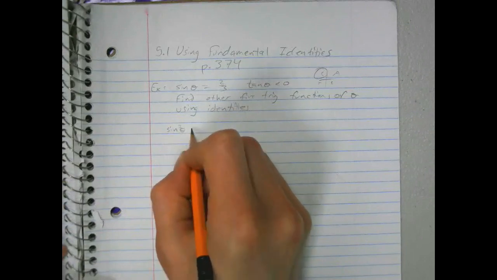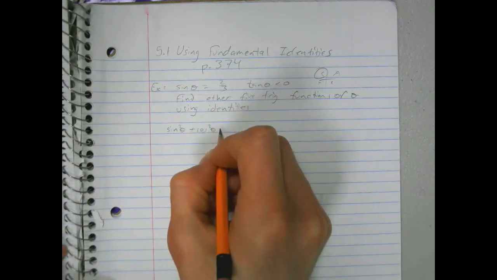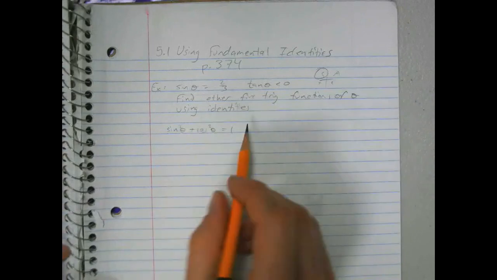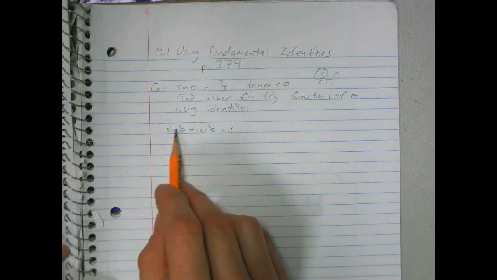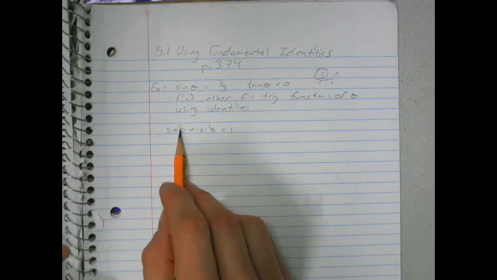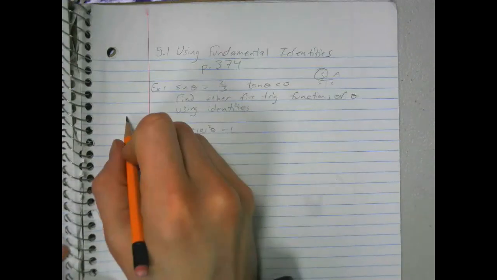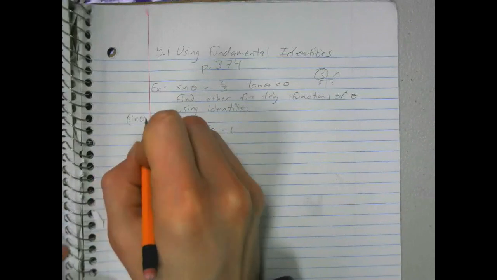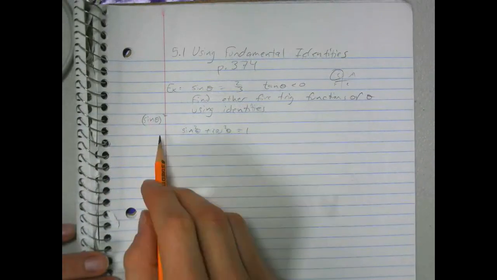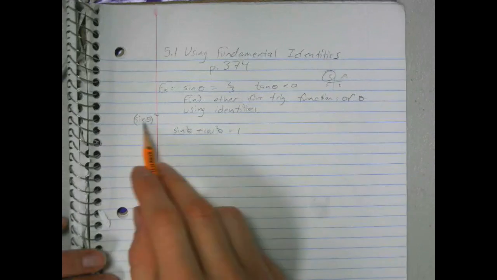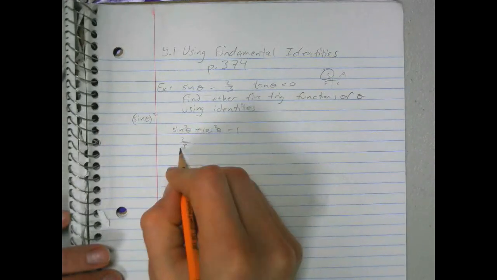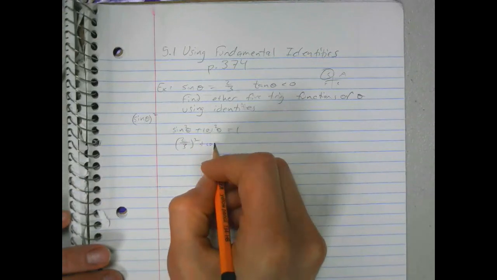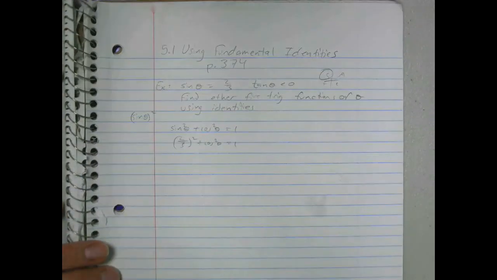The Pythagorean identity with sine is sine squared plus cosine squared equals 1. Sine squared of theta plus cosine squared of theta equals 1. And this notation looks a little bit weird. They attach the exponent to the function instead of to the variable. This means the same thing. You take sine of theta and square it. That's what this is. So we know sine theta is 2/3, so we can plug that in. 2/3 squared plus cosine squared theta equals 1.